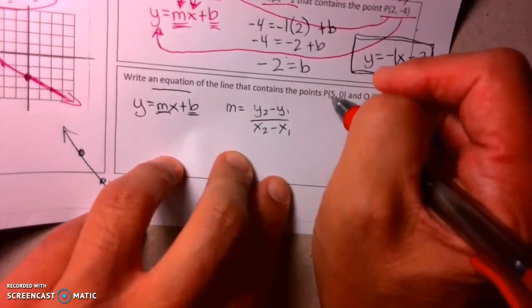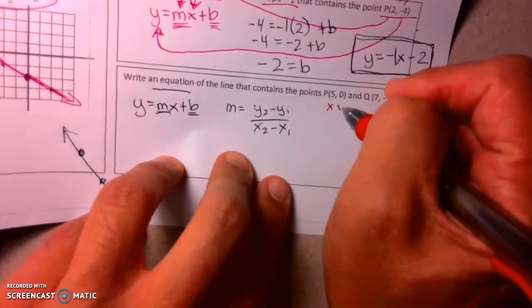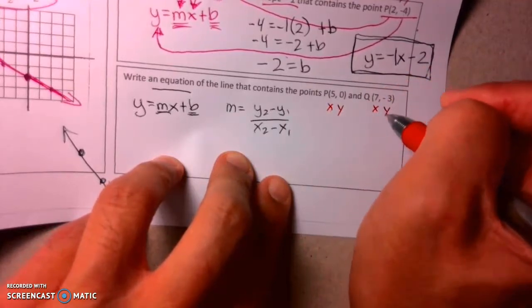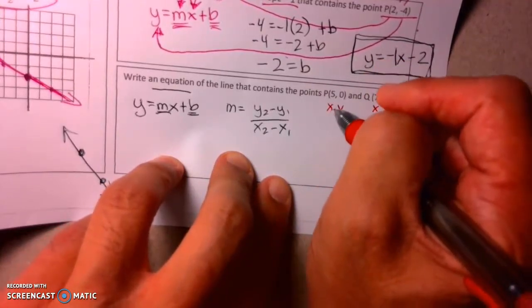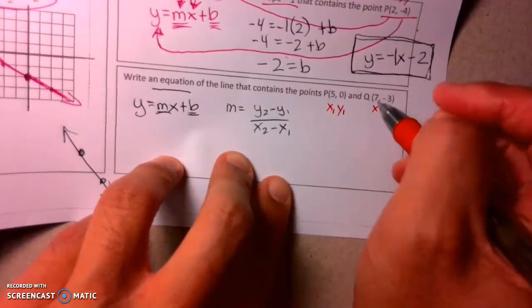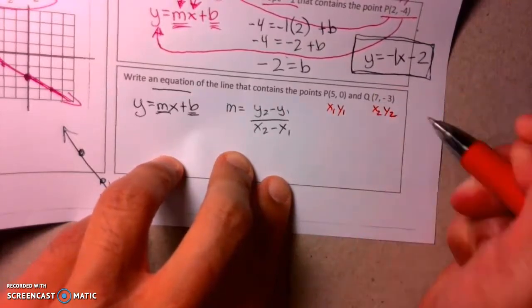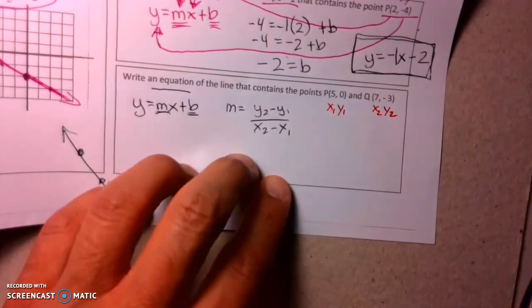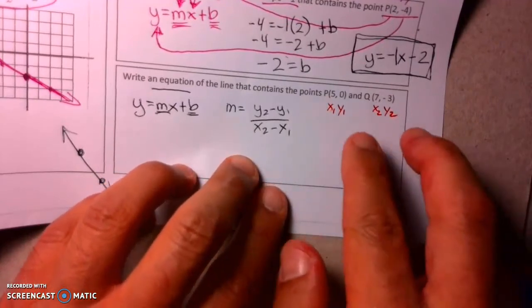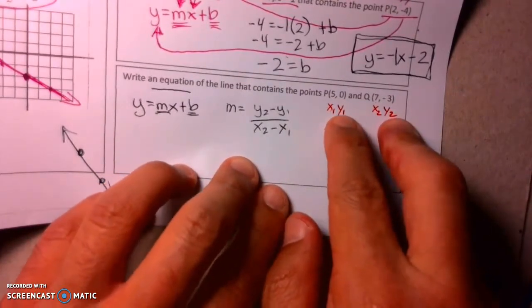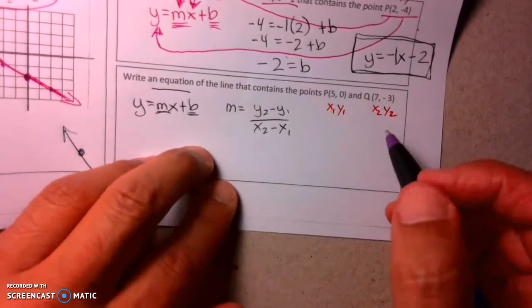So this is xy, so I'll put an xy. This is also x comma y. If P is the first point, then I'll just put an x1, y1. If this is the second point, I'll put a little x2 there, y2. If I had a third point, I'd say x3, y3. But the 1 and 2 just distinguish which point I'm stealing the information from.